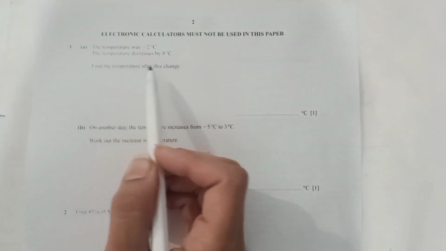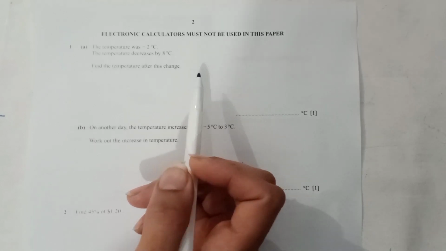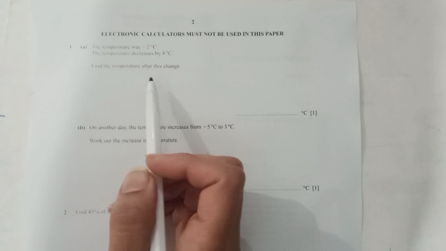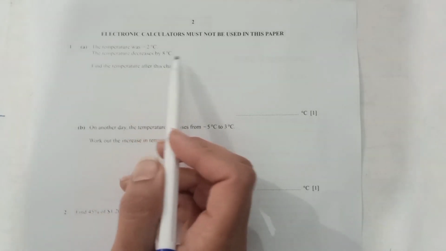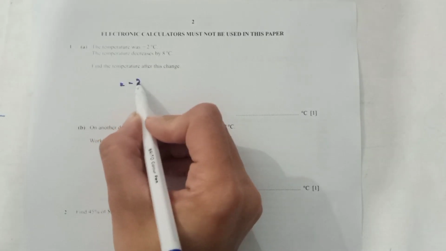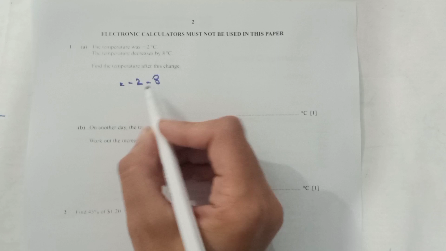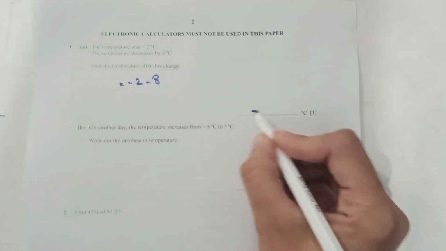Now students, question number 1. The temperature was minus 2 degrees centigrade. The temperature decreases by 8 degrees centigrade. Find the temperature after the change. We have to find the temperature after it decreases by 8 degrees centigrade, and the temperature was minus 2. It means we have to subtract 8 from minus 2, and we get the answer minus 10.